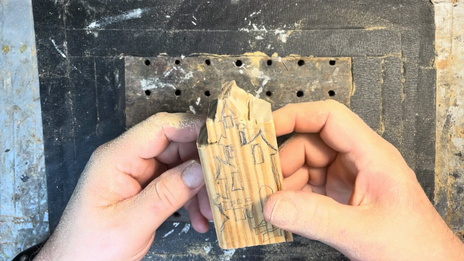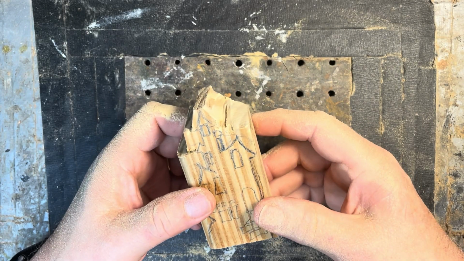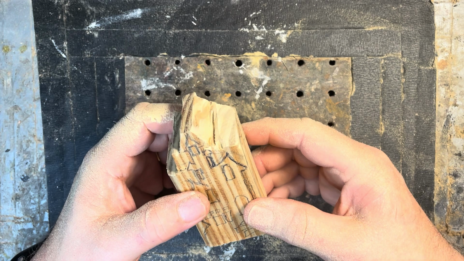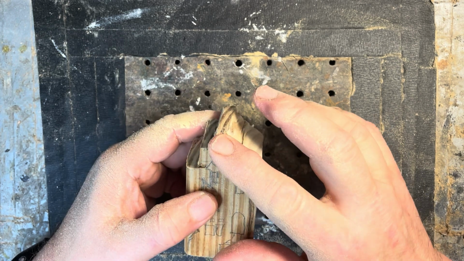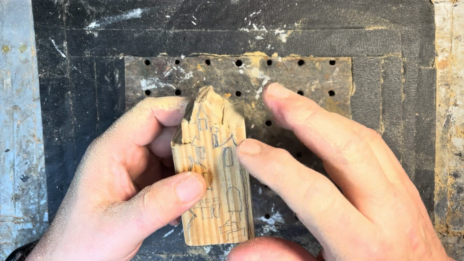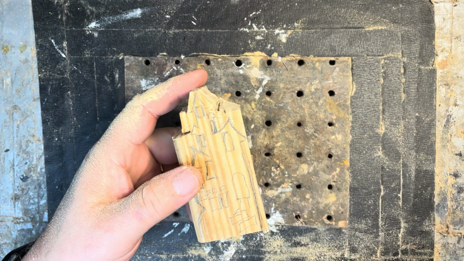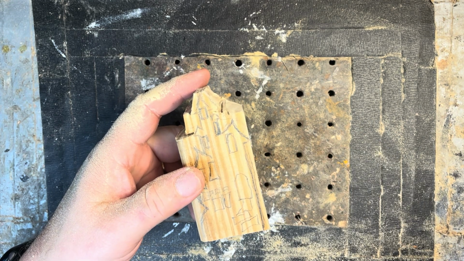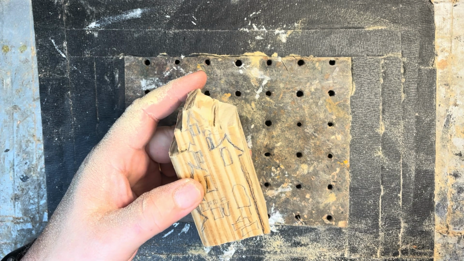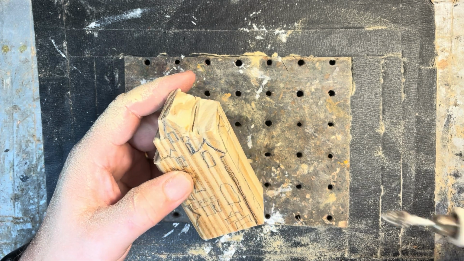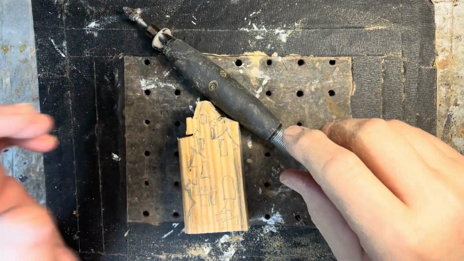I'm going to stick with this so far. I just don't want to get any closer. As you noticed, I've kept this pretty far away here. I'm going to go ahead and get my flame burr on my Dremel, and I'll start working at it that way. And we'll see how that goes.